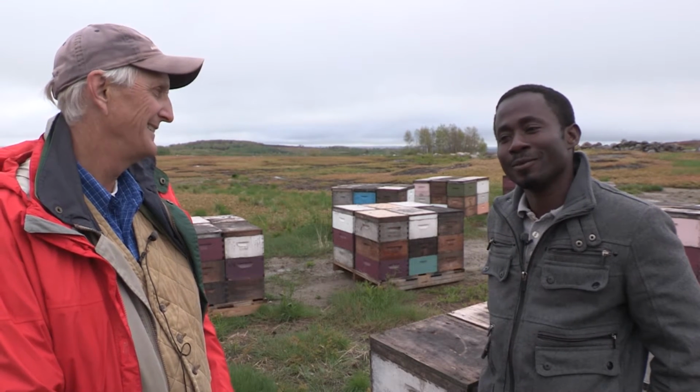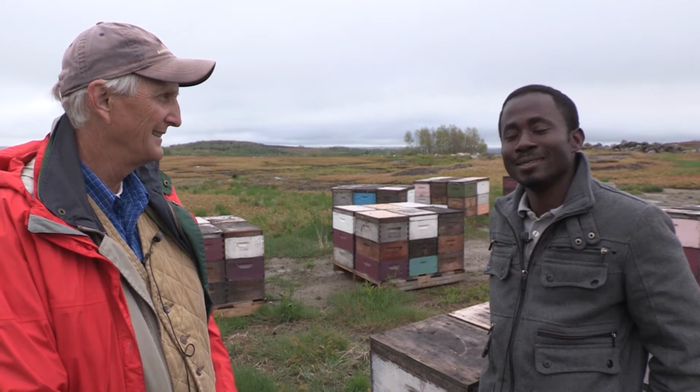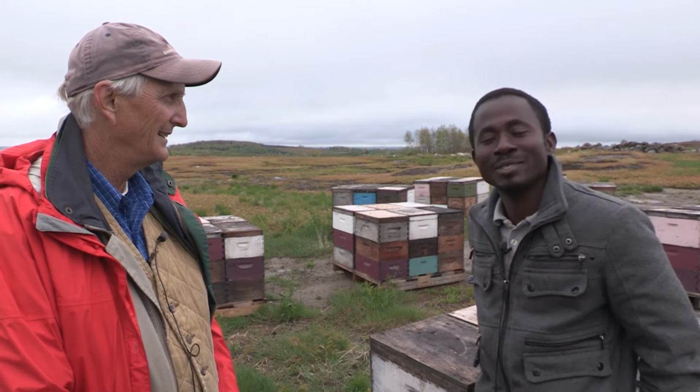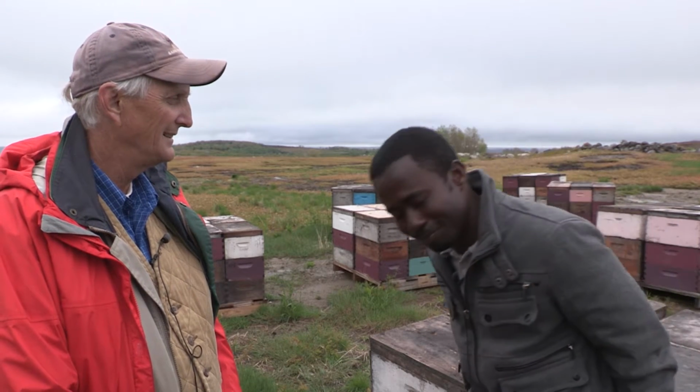So here we are with Eric Asare in a blueberry field right next to honeybee hives. And Eric is one of the 6 graduate students that we have working on this blueberry pollination project. I'm from Ghana, and before I came here, I had my master's degree already, and I worked with cocoa farmers, trying to understand their adoption behavior of farming practices.